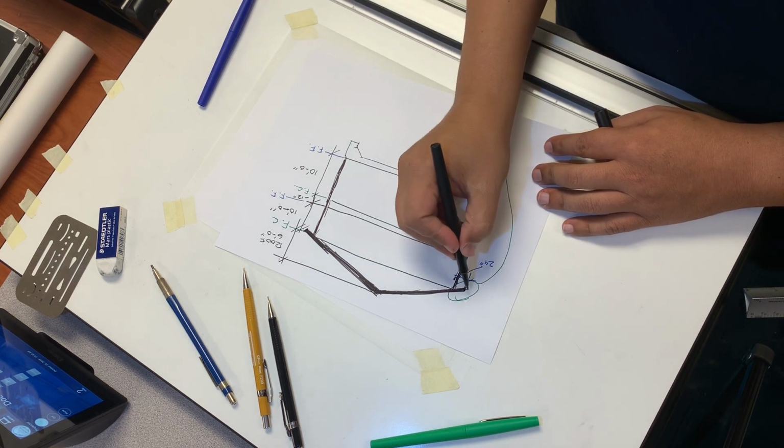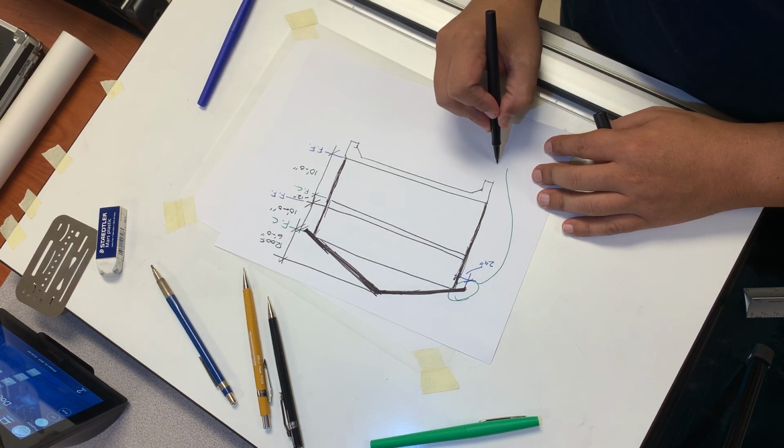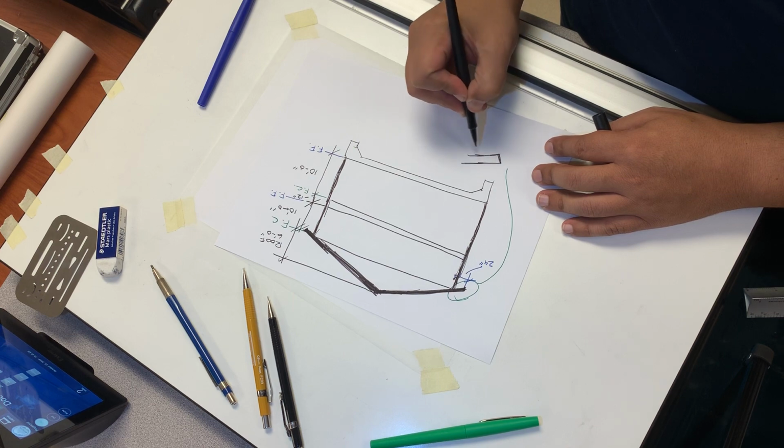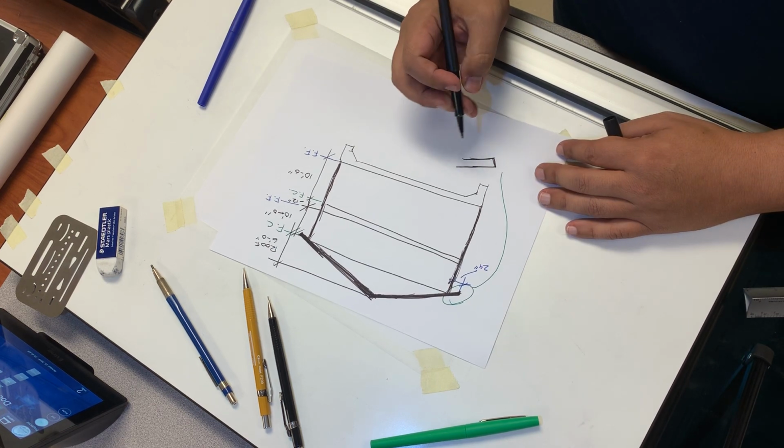Sometimes those ends can vary. Typically, you might see an end like this. It's just the natural wood. There's no shaving of anything.